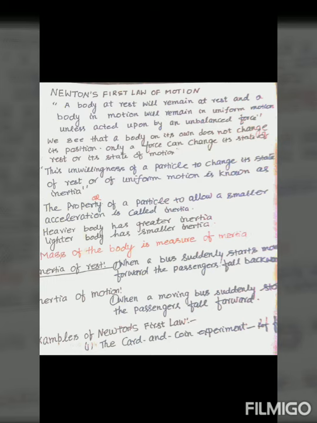Dear students, during this lecture you will try to understand Newton's first law of motion and the term inertia. As discussed earlier, we know that Galileo, an eminent scientist, concluded that if net external force is zero, a body at rest continues to be at rest and a body in uniform motion continues to move uniformly along the same straight line.